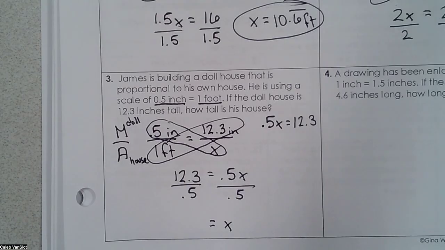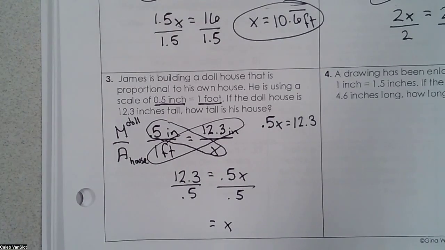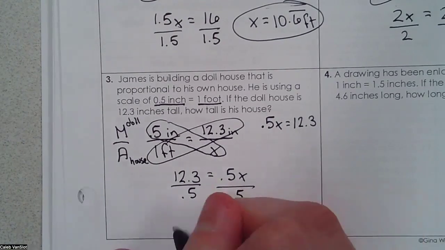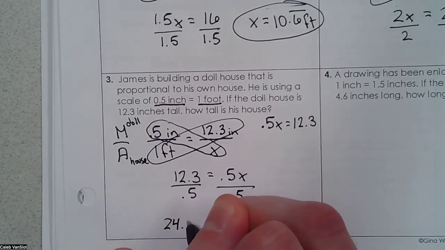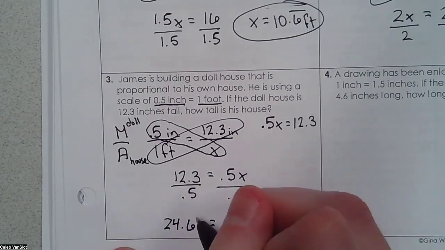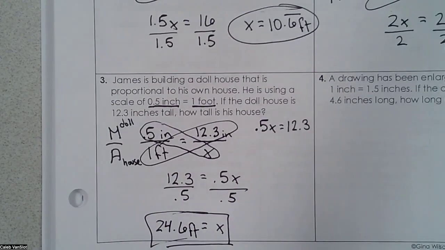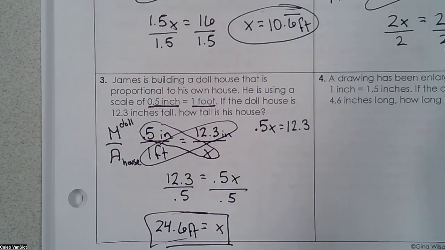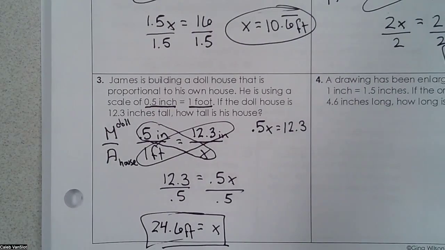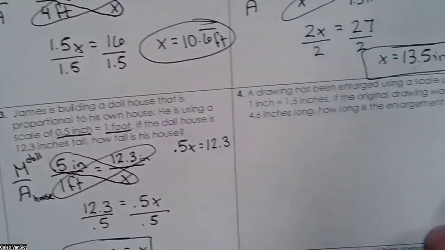12.3 times. Yep, divided by. I did divide by. So not 24.6, yep. And that is feet, right? Because that bottom part is feet. Not 24. I read it wrong. Yeah, it is. 12.3 divided by 0.5. There you go. Did you do divided by 5? Is that what happened, Lauren?